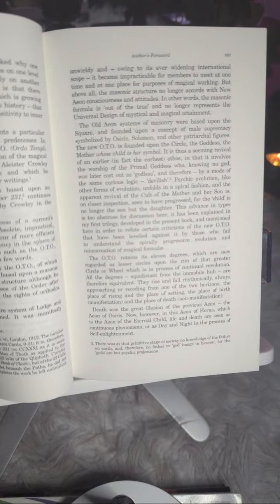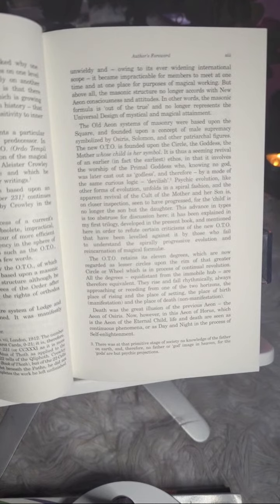But above all, the Masonic structure no longer accords with new eon consciousness and attitudes. Isn't that interesting? So you see the difference between esoteric and exoteric. By the time the mainstream gets a hold of stuff, it has been long abandoned. So if you see people posting about anything and it's getting a whole lot of attention, that's probably not where the juice is. That should be a new concept. Y'all probably heard that by many other people. Or maybe not. Maybe this is your first time hearing it.